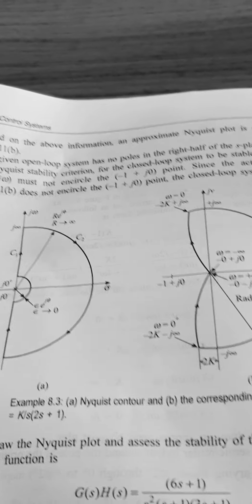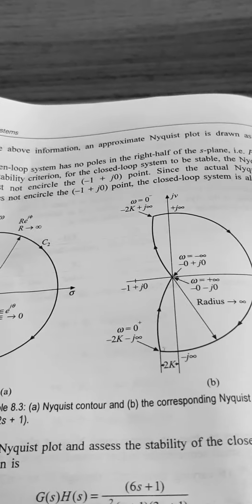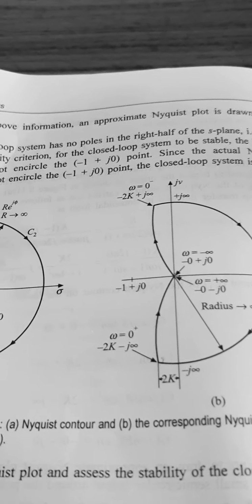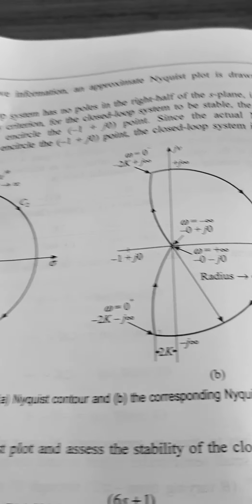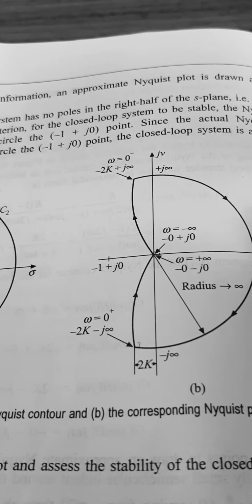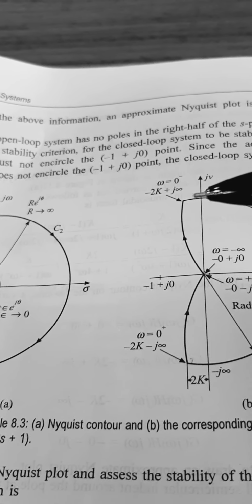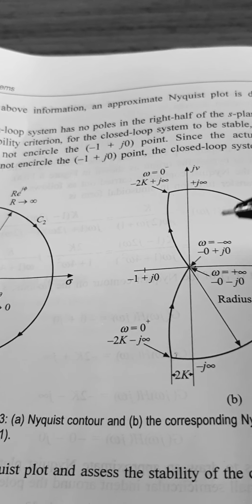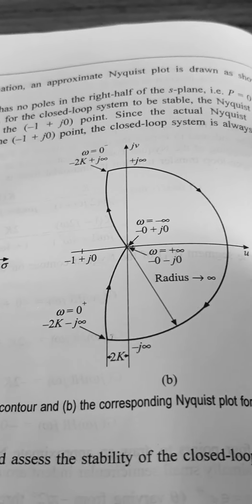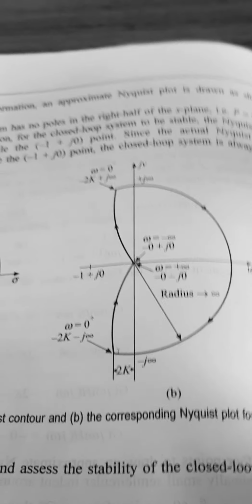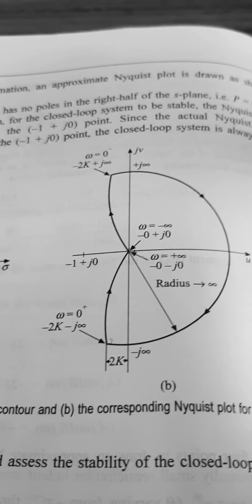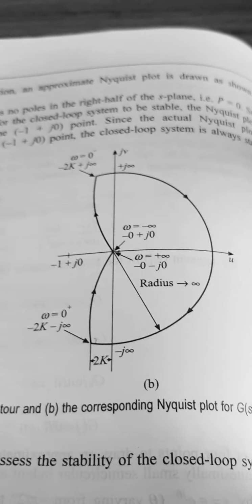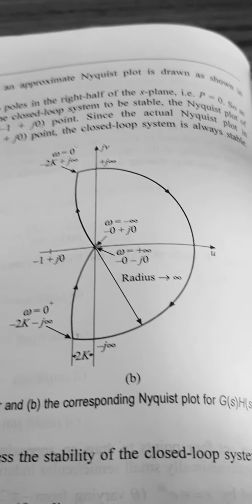If there is a pole or zeros on the right half of the S-plane, then there should be an encirclement around minus 1 plus j0 in a counterclockwise direction, and then the system is stable, provided there are poles plus zeros on the right half of the S-plane. But in this case, there is no zero at all, so Z is 0.